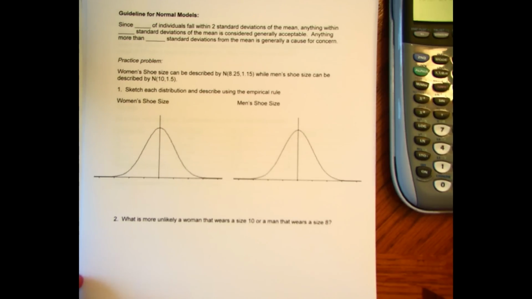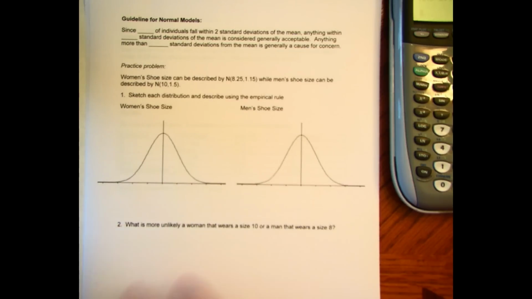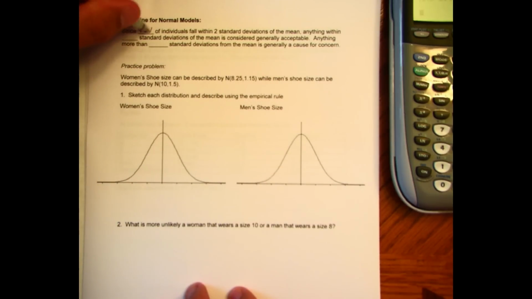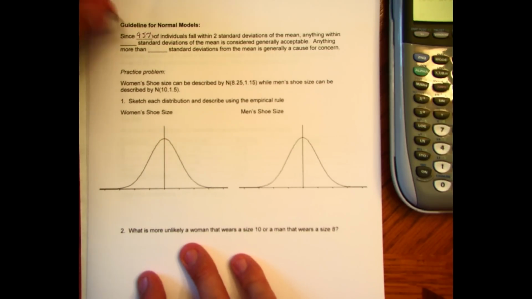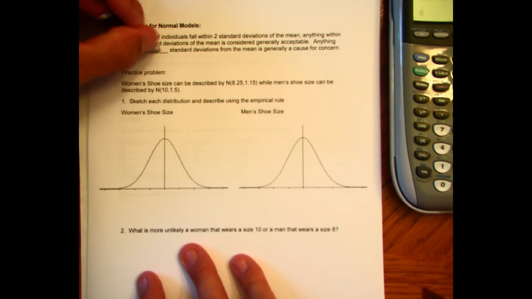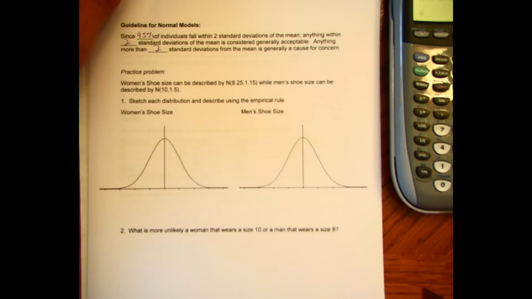Alright, so guidelines for normal models. Since 95% of individuals fall within 2 standard deviations of the mean, anything within 2 standard deviations is generally considered acceptable. Anything more than 2 standard deviations from the mean is generally a cause for concern.